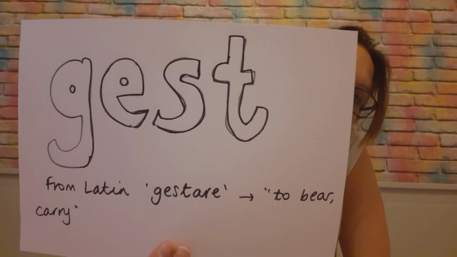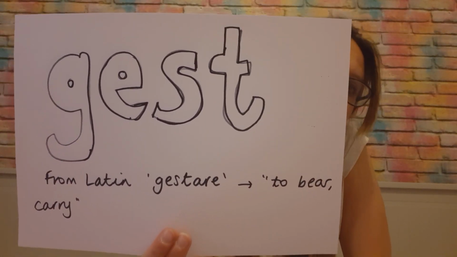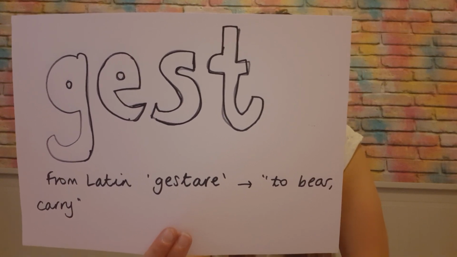Today we are going to look at a root word, and I actually find this one really, really interesting. It does have some of the words that are on your Key Stage 2 spelling list as well, so it actually links into what you're learning, which is always good. So the root morpheme that we're doing today is gest. Okay, and this is from the Latin gestare, which means to bear or to carry. So when we say to bear, it means to bear weight. So it's to do with carrying.